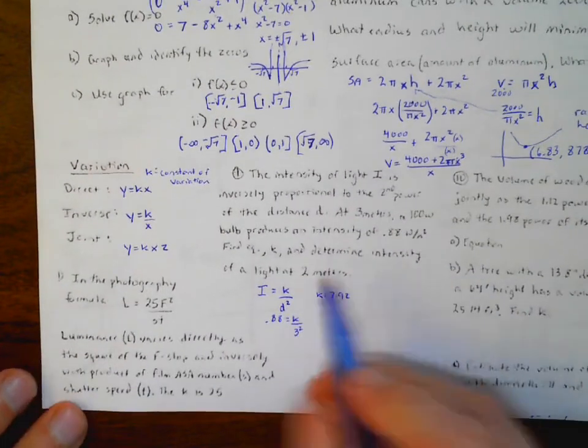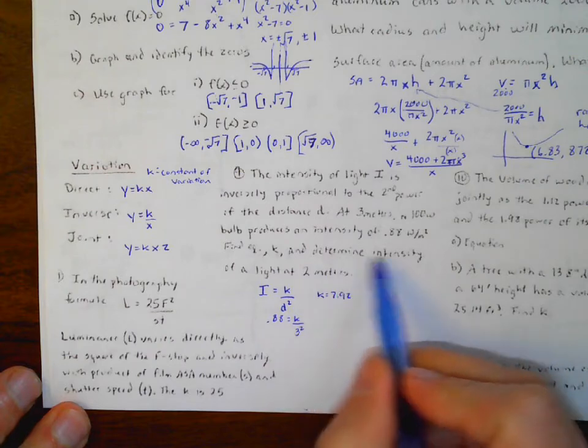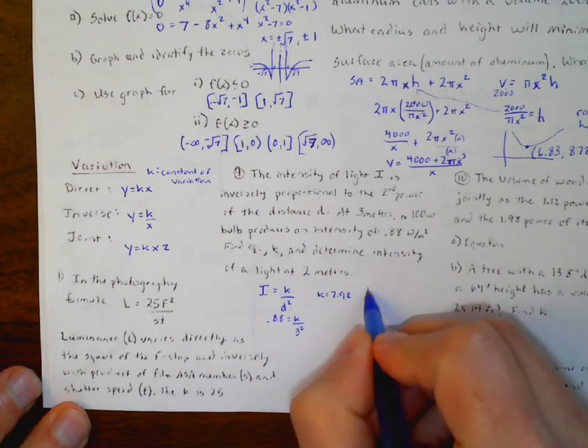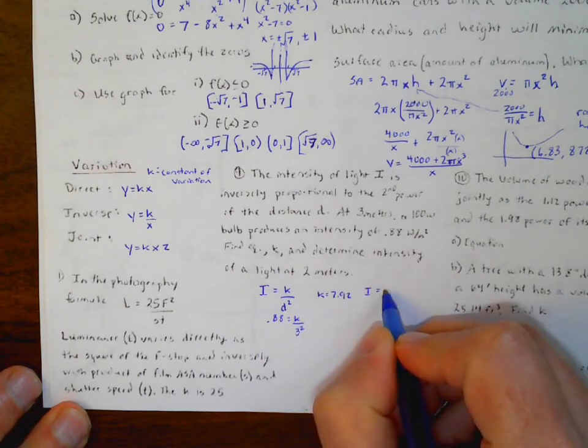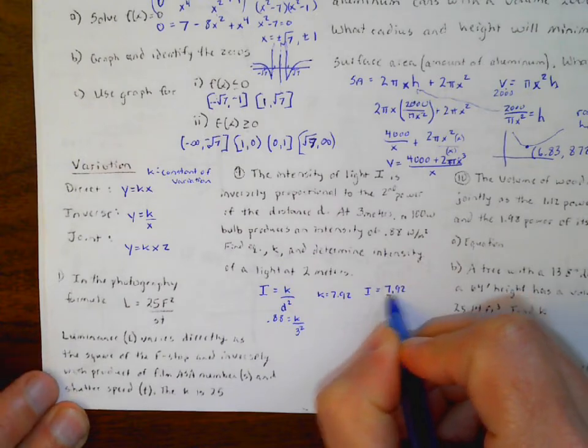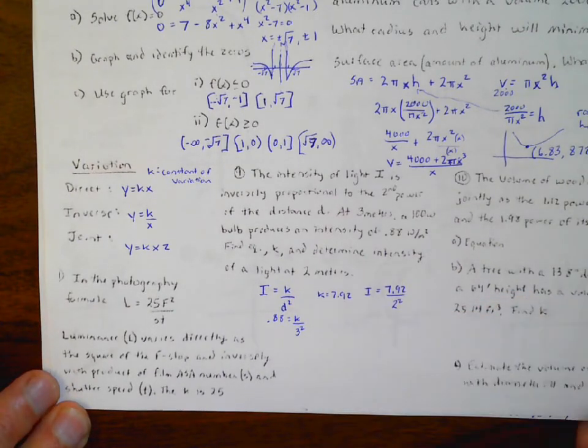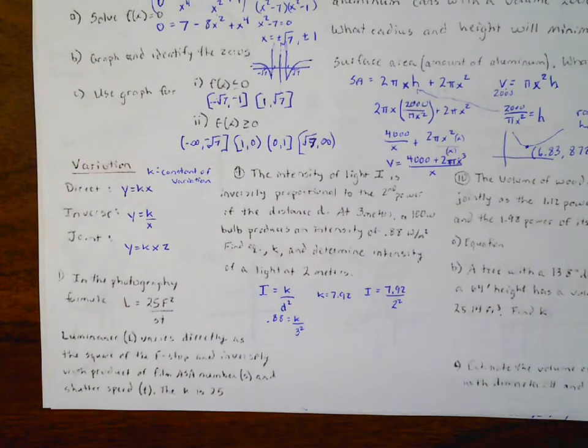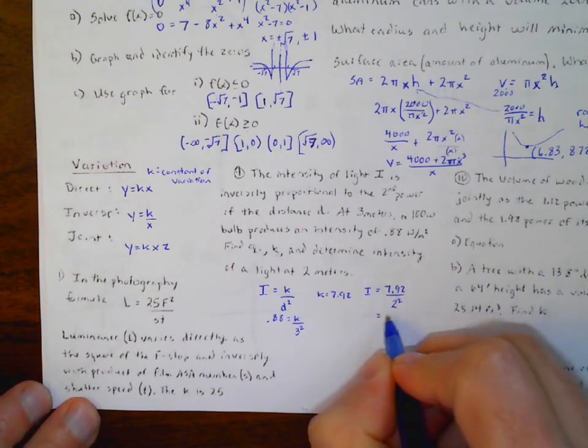Okay, now I can use this information to determine the intensity at 2 meters. So our intensity is going to equal our k, which is 7.92, divided by 2 meters. So 7.92 divided by 2 squared is 4. Gives me an intensity of 1.98.